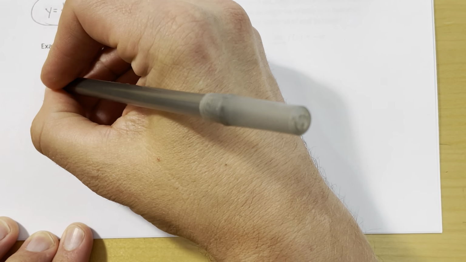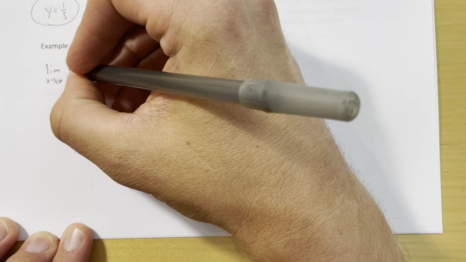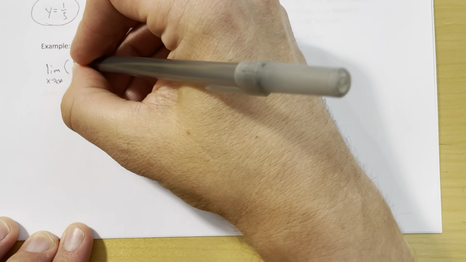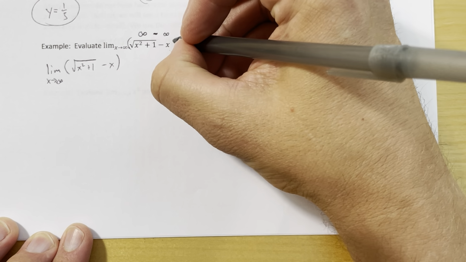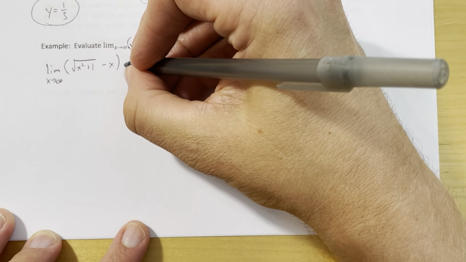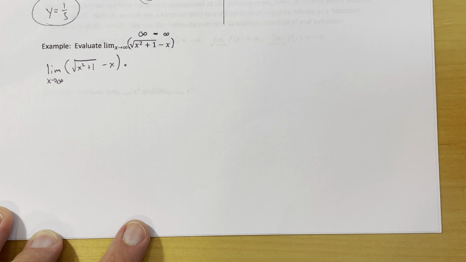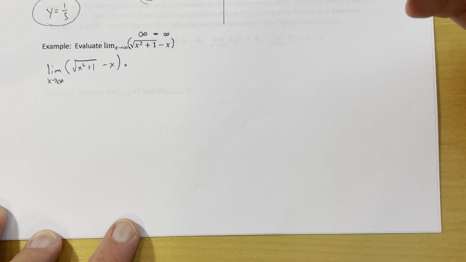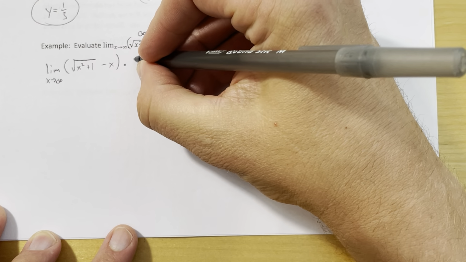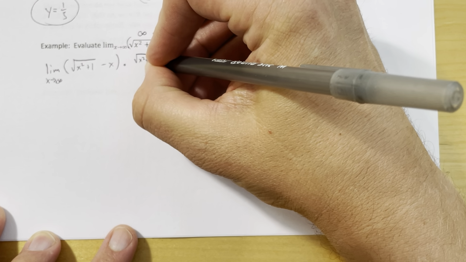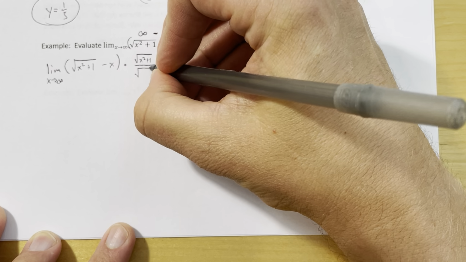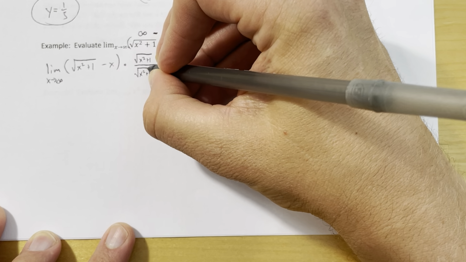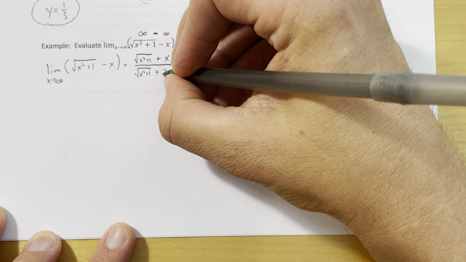We're going to take the limit as x approaches infinity. Here's the expression that we're working with: square root of x squared plus 1 minus x. Technically, I actually should have had parentheses here as well. We're going to multiply this by an expression that's equal to 1 using the conjugate of this expression. If you remember, we've talked about the conjugate before. The conjugate of this would look like the square root of x squared plus 1 plus x. And I'm putting it over itself, the square root of x squared plus 1 plus x.